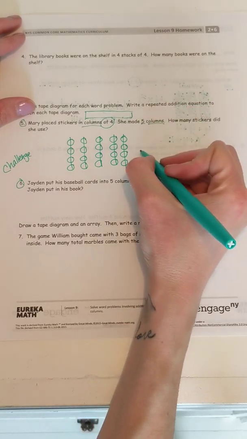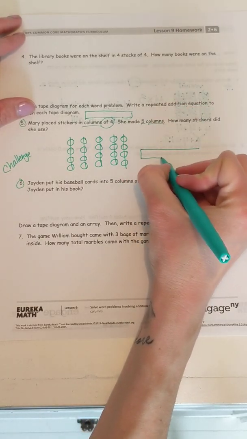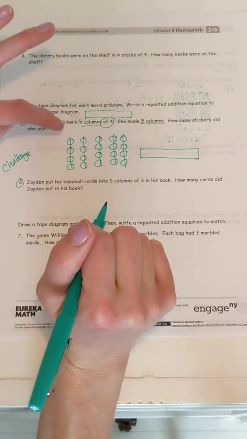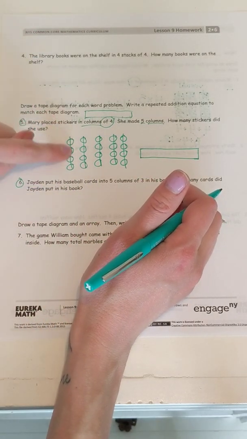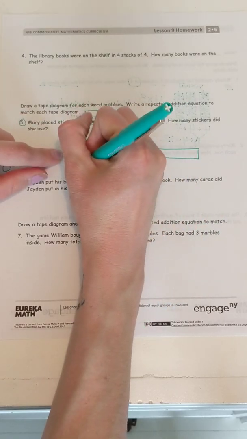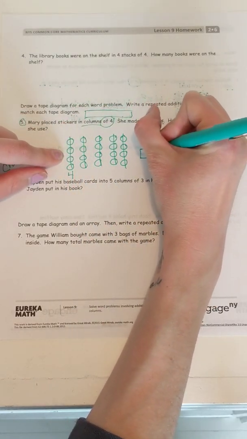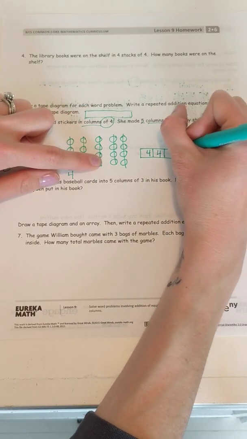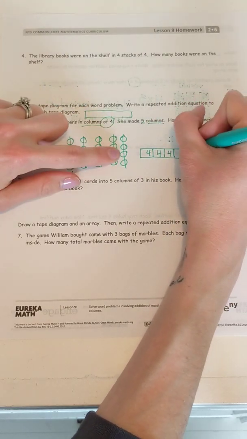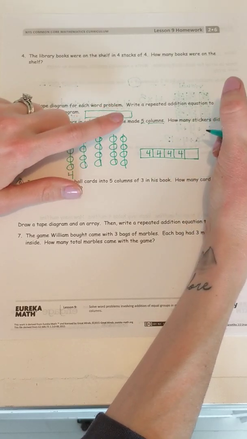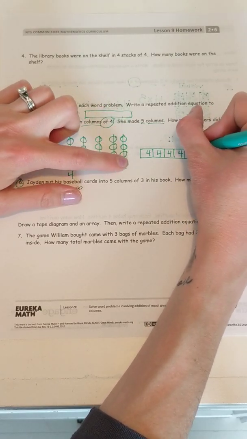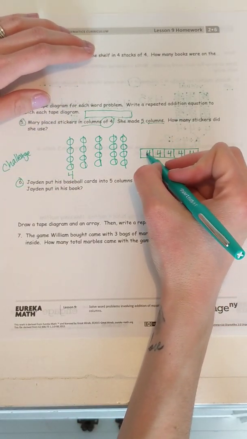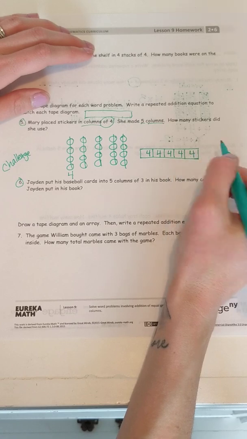If I want to show this in a tape diagram, all I have to do is draw this very long rectangle, and I think of, okay, in each of these groups, because each column is a group, I have 4. So that means I have 1 group of 4, 2 groups of 4, 3 groups of 4, 4 groups of 4, 5 groups of 4. Okay, so in my tape diagram, these are my parts. 1 part, 2, 3, 4, 5 parts.